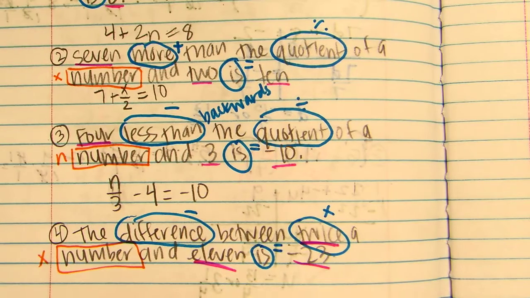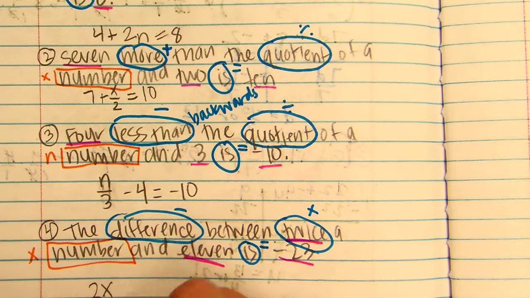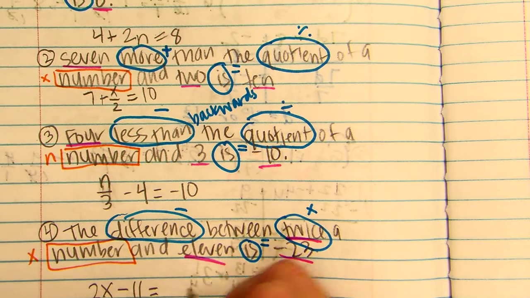So difference means subtract. This one is not backwards, so I have twice a number minus 11 equals -23.